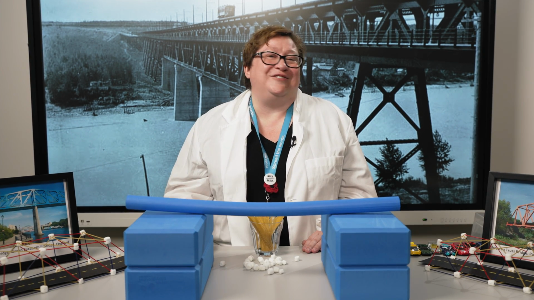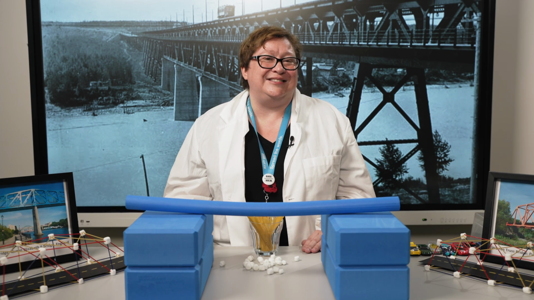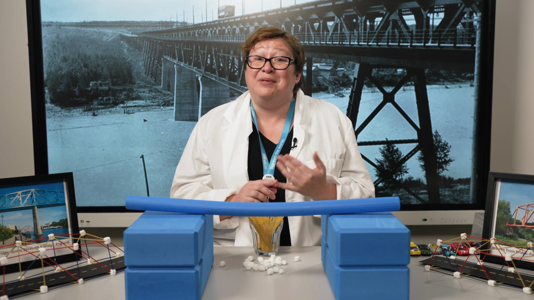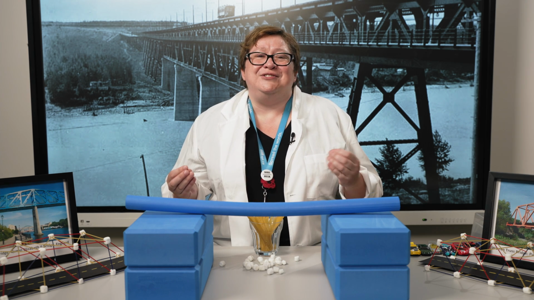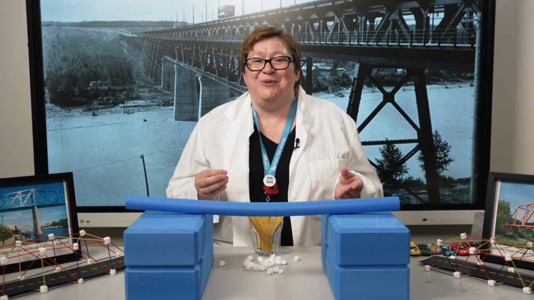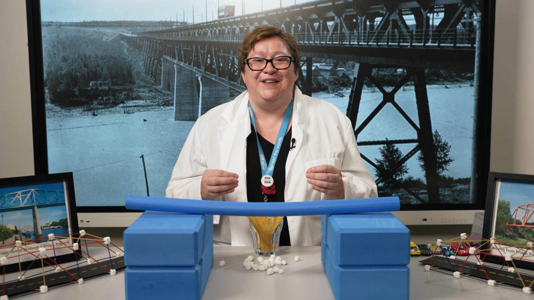You can use lots of different types of materials to build bridges. You could use popsicle sticks and Play-Doh, toothpicks and gummy candies. Basically, you just need something straight and something gooey to hold those straight pieces together.